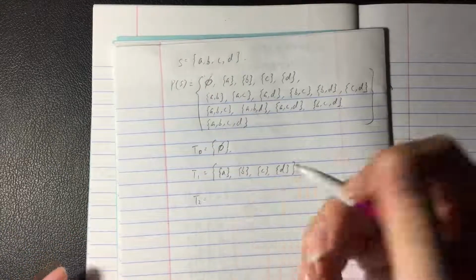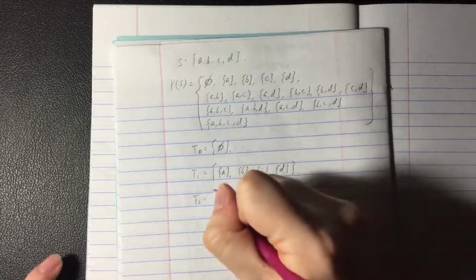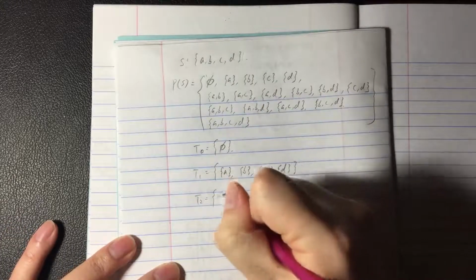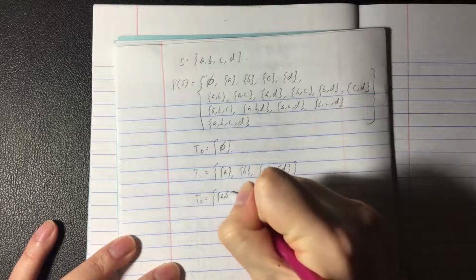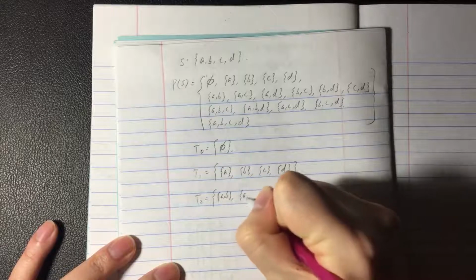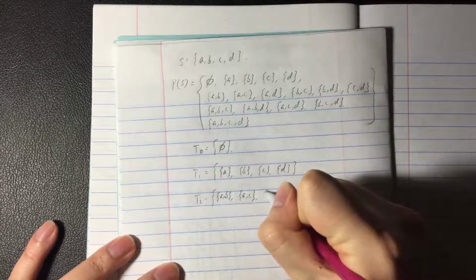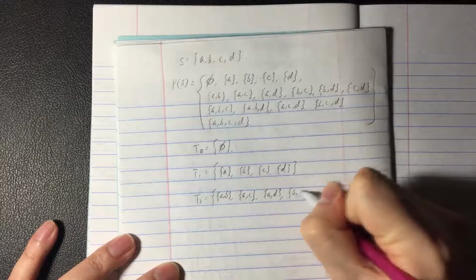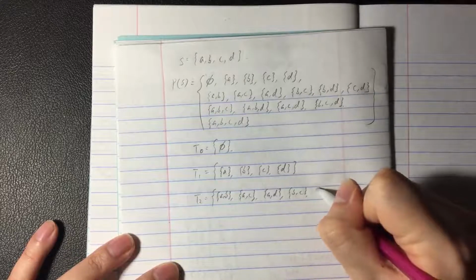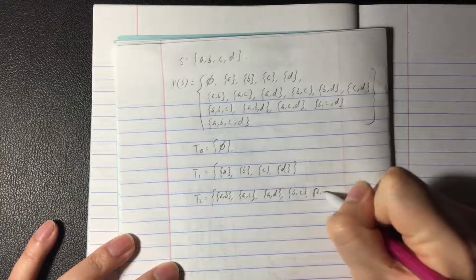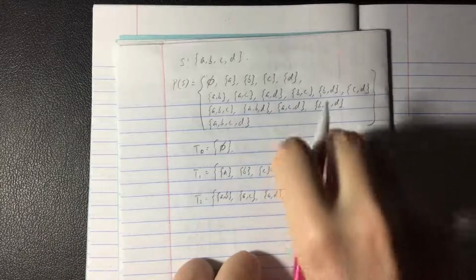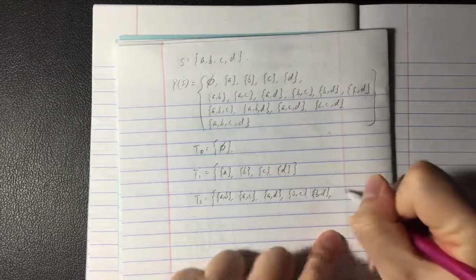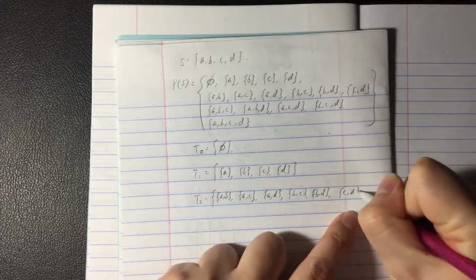T2 is the set of subsets which contain only 2 elements. So T2 is the set that contains AB, AC, AD, BC, BD, and CD.